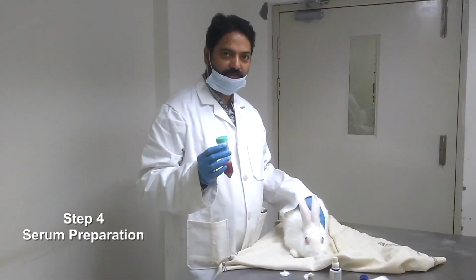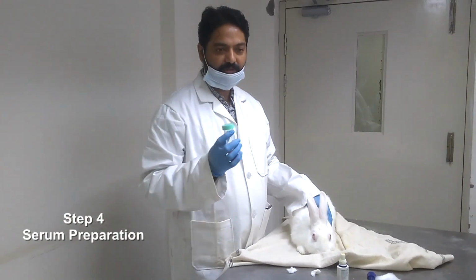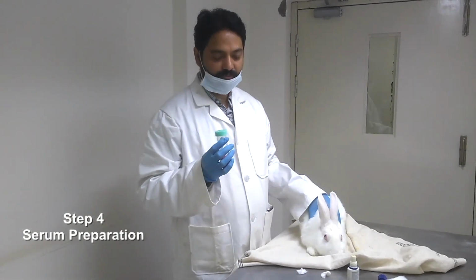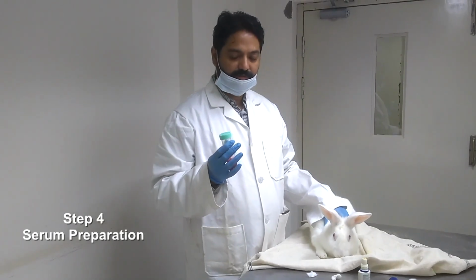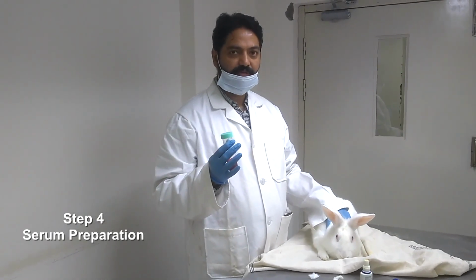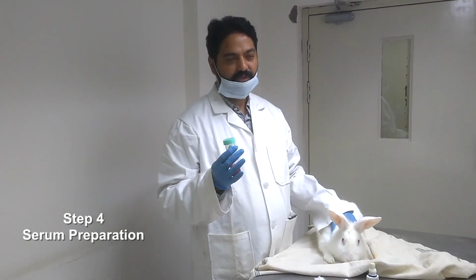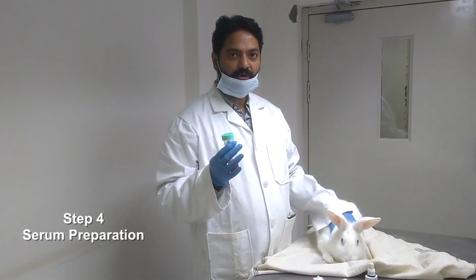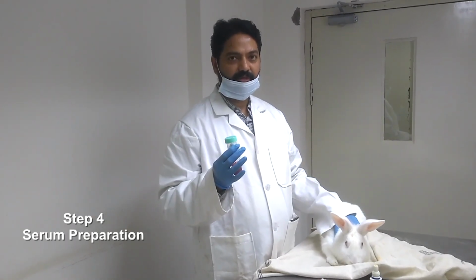So we have isolated approximately 10 to 12 ml of blood. This will give us approximately half of the volume of the blood serum. The blood will be coagulated at 37 centigrade for 1 hour, and then it will be kept at 4 centigrade overnight, so that the clot is shrunken properly and the serum is maximally taken out.